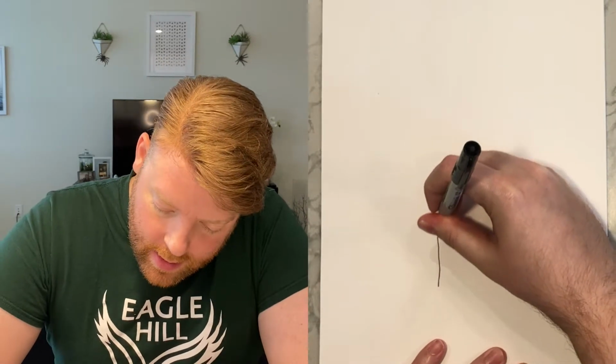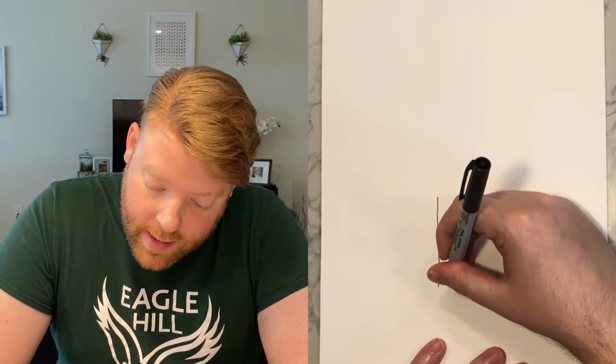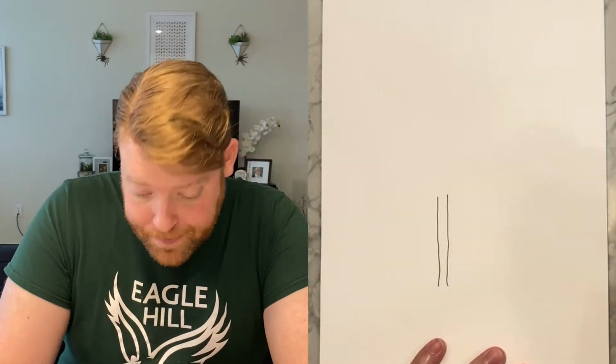Hello everybody. Today we are going to make a fall tree. We're going to start drawing our tree with the trunk. So in the middle of my paper, towards the bottom, I'm going to draw a line. And this line is going to be part of our trunk. And I'm going to do the same thing on the other side. So I have two lines that are sticking up.